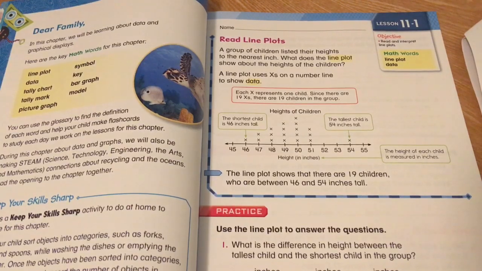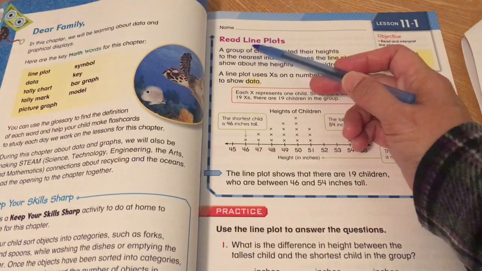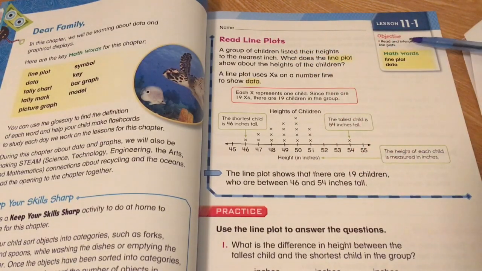We're going to be working with a lot of information about data and graphical displays. Some people say data, some people say data. I will be using the word data. If you look at our first lesson, at the top it says read line plots. So our objective is to read and interpret line plots. Our math words are line plots and data.